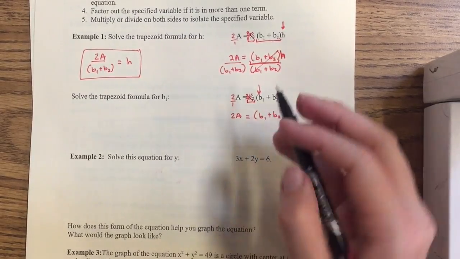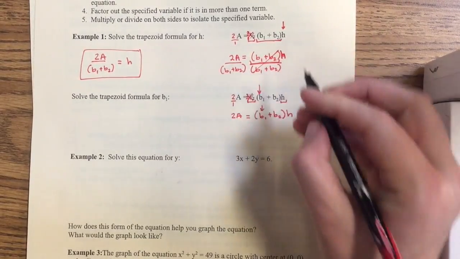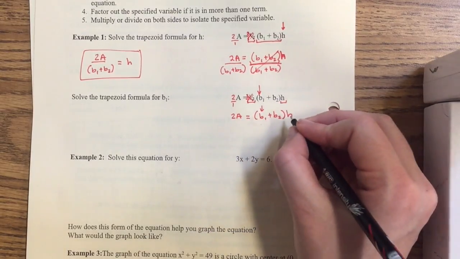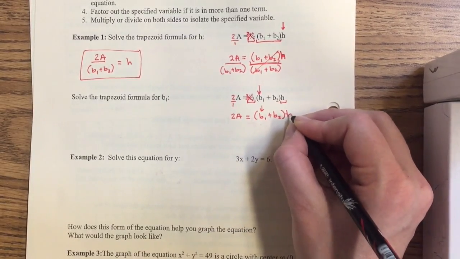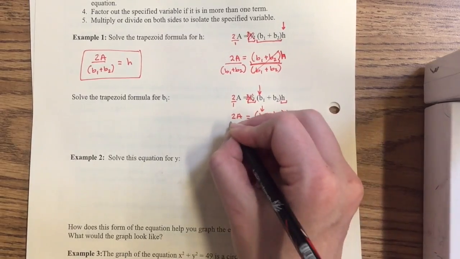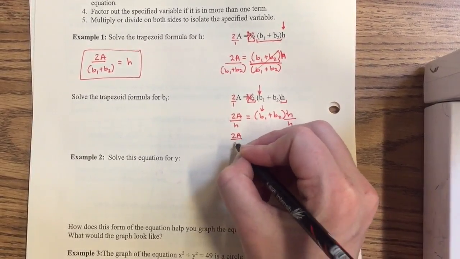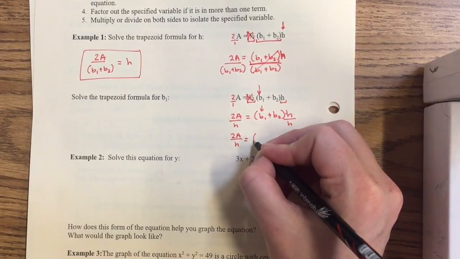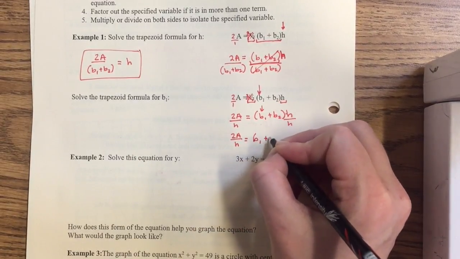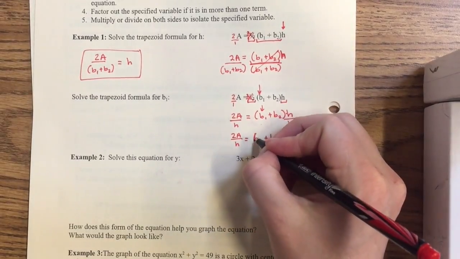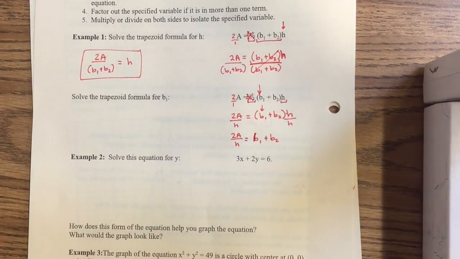Now that I need B1, I'm actually going to move the h over to get it alone. Because they are stuck together through multiplication, I divide by h. 2a divided by h equals B1 plus B2. So I could drop the parentheses because everything was gone on the outside.